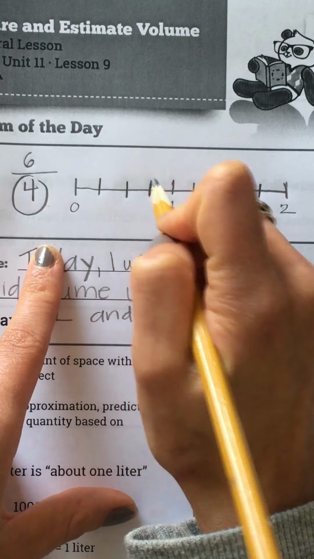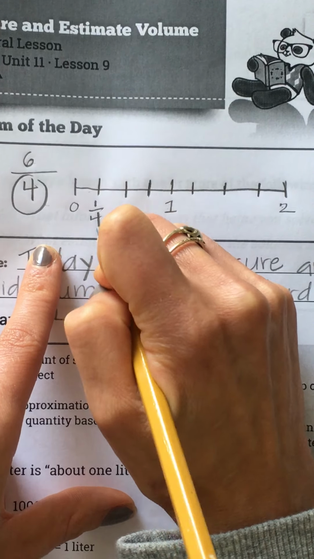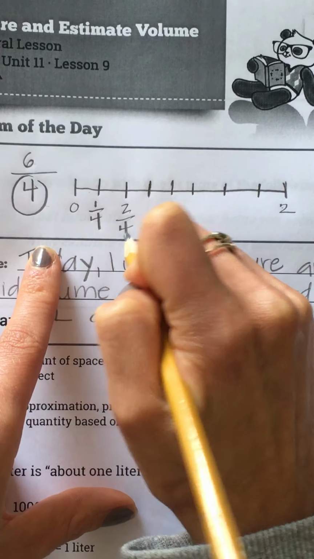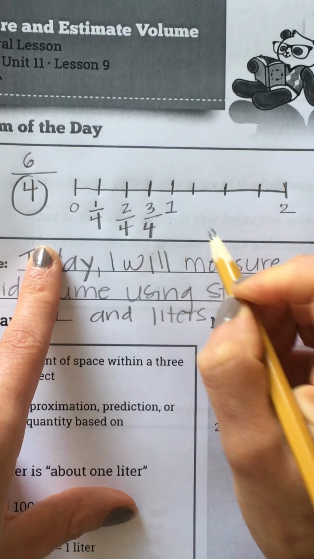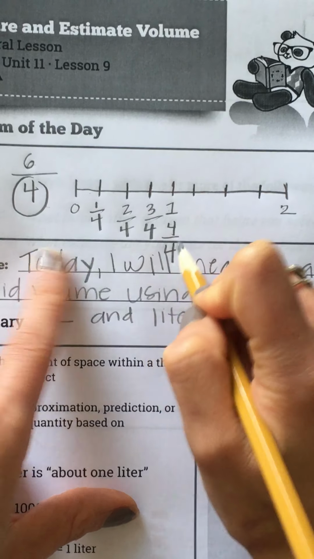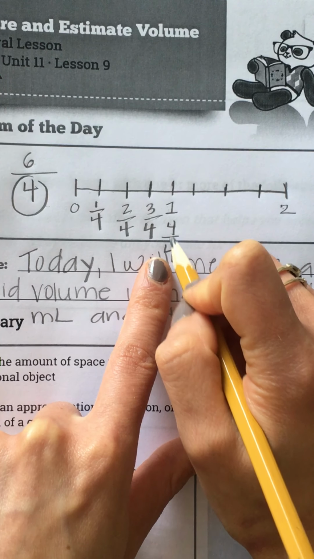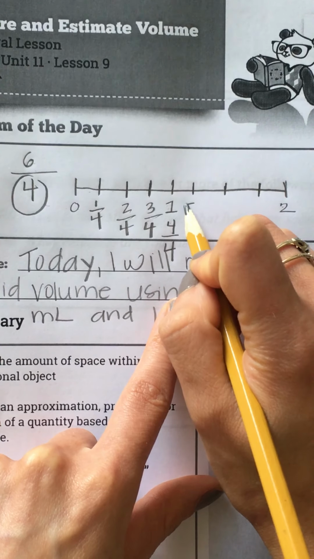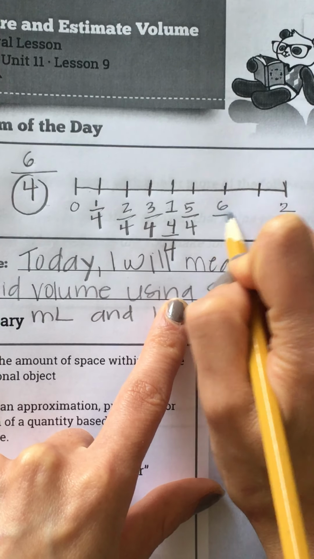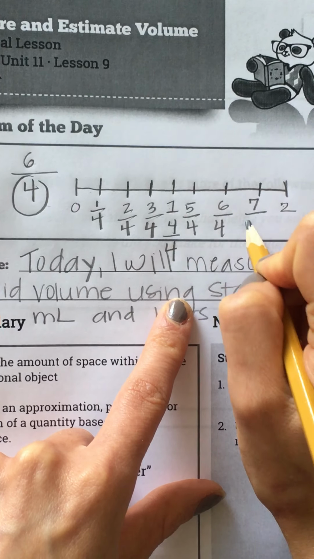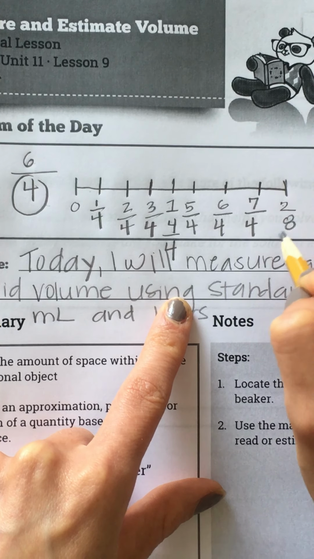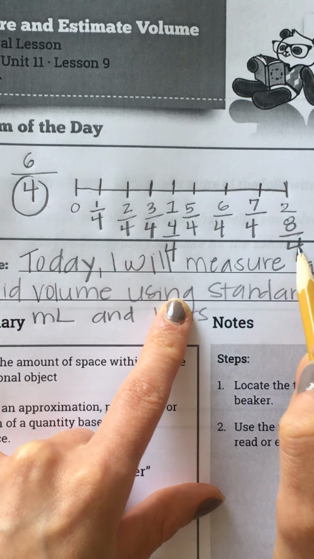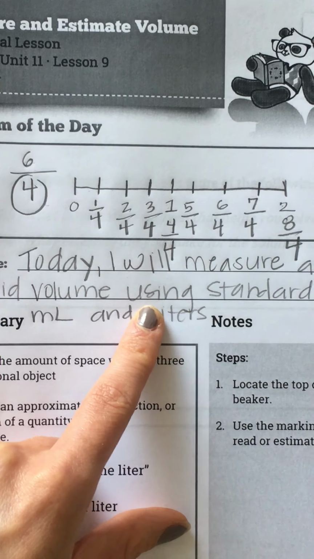Now I'm going to go ahead and start labeling with my fractions. So I have 0 or 0/4. We have 1/4, 2/4, 3/4, 1 whole or 4/4. Okay, so 4/4 is a whole. We're going to continue on. 5/4, 6/4, 7/4, and then 8/4 or 2 wholes, right? Because 4 and 4 makes 8, so that's 2 wholes.